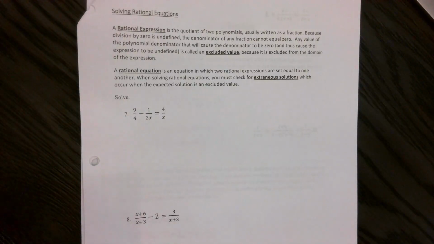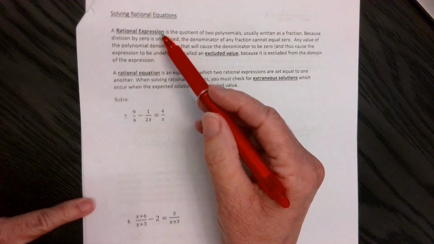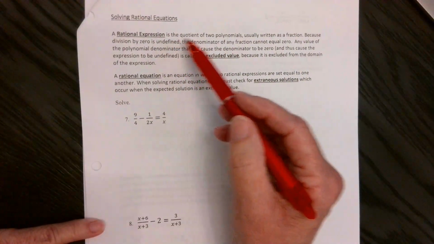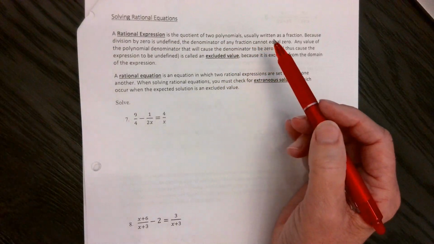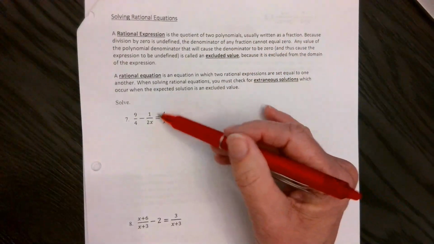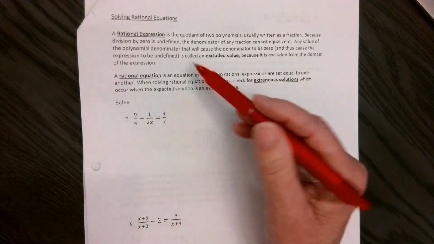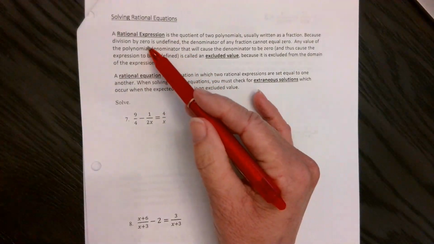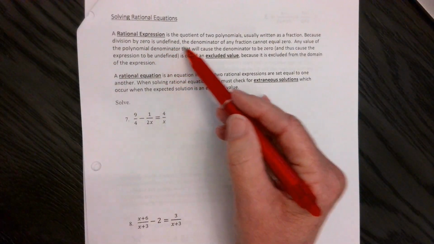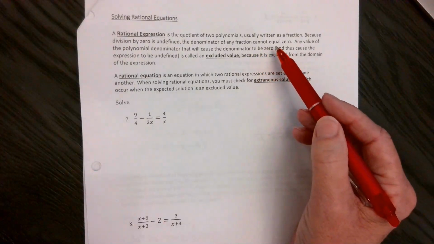This is part 2 of homework 2, solving rational equations. A rational expression is a quotient of two polynomials, usually written as a fraction. So it looks like these, okay? Because division by 0 is undefined, the denominator of any fraction cannot equal 0.